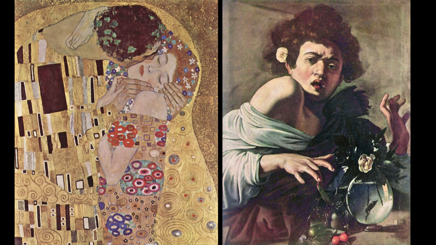There are flowers and foliage in both paintings, and the red tomatoes in the bottom part of Boy Bitten by a Lizard are similar to the red circles on the woman's gown in The Kiss. The boy's face in Boy Bitten by a Lizard is also facing directly at the viewer, much like the woman is in The Kiss. The ripples in the fishbowl of the boy bitten by a lizard are similar to the spirals in the lower right-hand corner of Gustav Klimt's The Kiss.